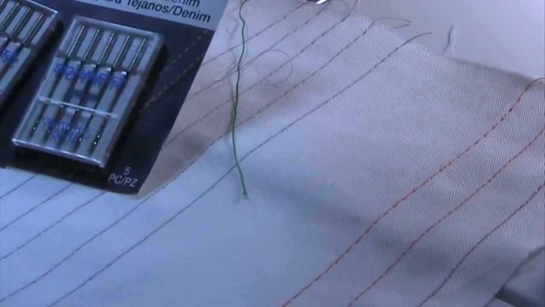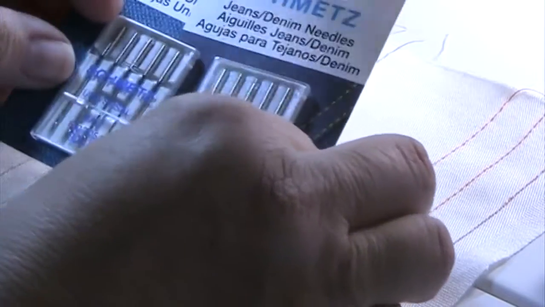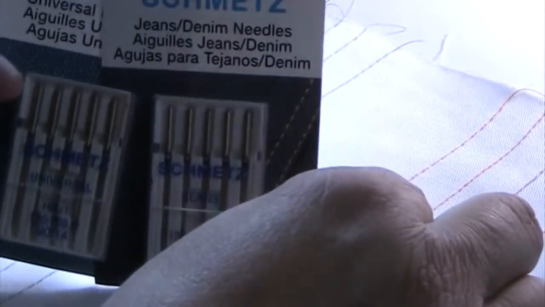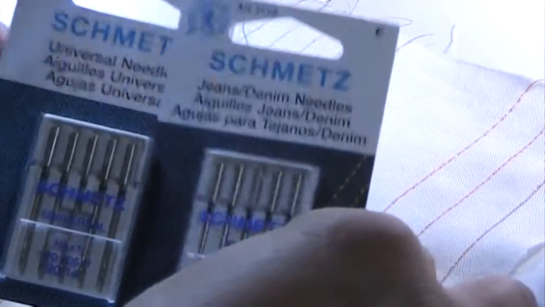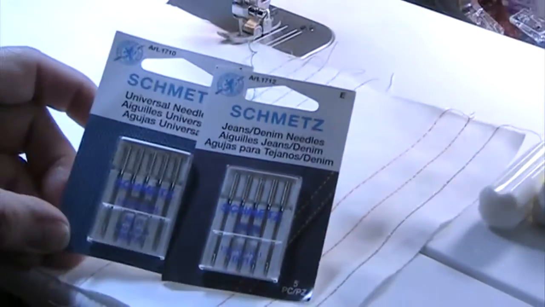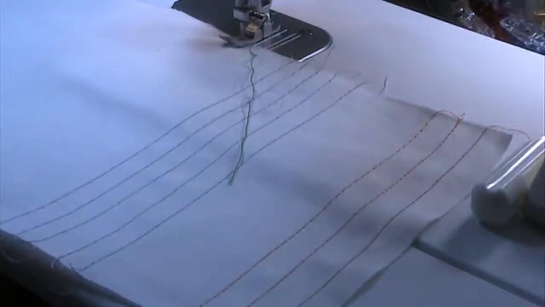The opening of the eye is a little bit thicker, and the needle is a little bit thicker and a little bit pointier. So you can see here, I've got two packages. Regular universal needles, and then I have the jeans and denim needles. Let's see if I can get this out. There you go. So make sure that you change your needle when you are doing your sewing, because you don't really want to mess up your machine, nor do you want to break your needles.